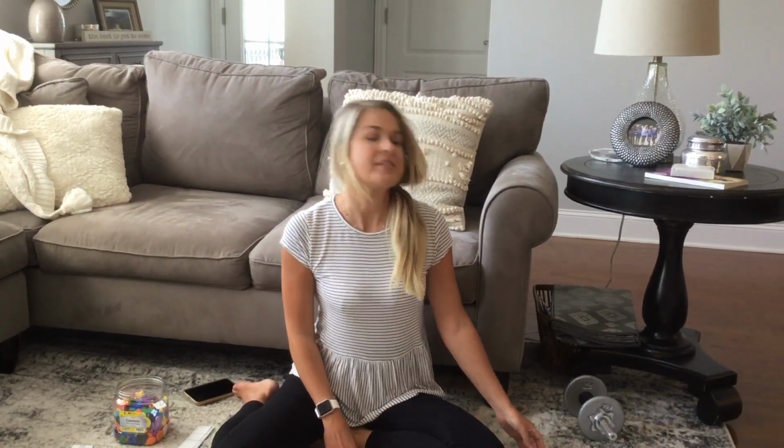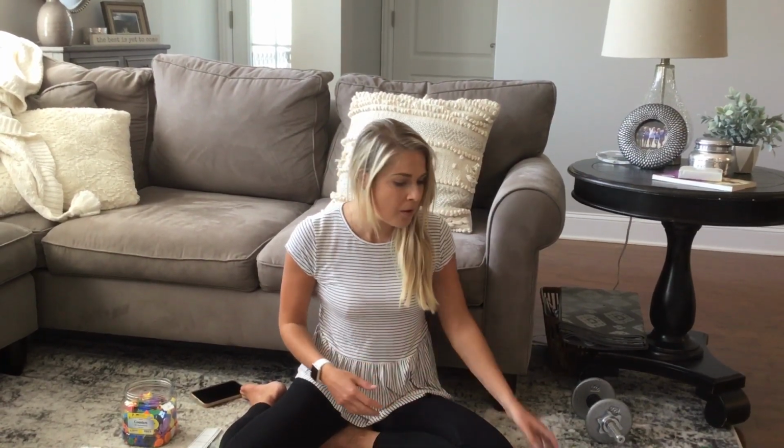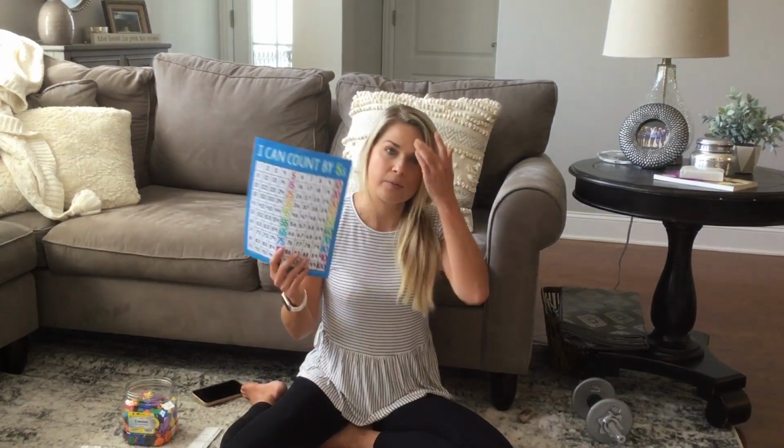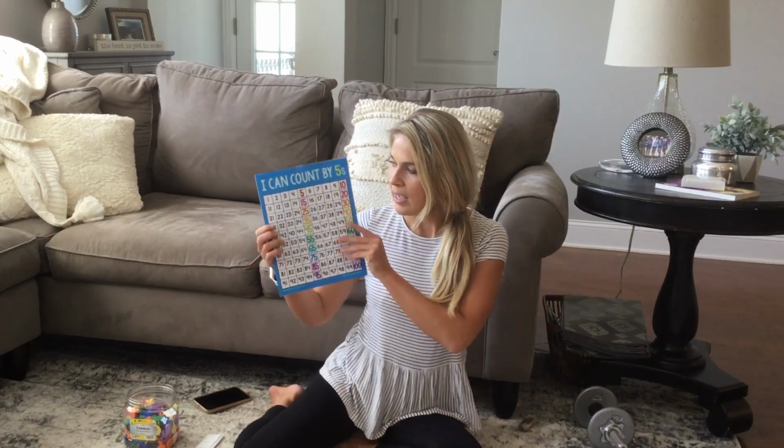So what we're going to do for today's math lesson is practice counting by fives. We're going to count objects by counting by fives. And I know that you've been practicing at home some and that we practice at school, but let's go back and review. I have this 100 chart and we're going to skip count by fives.